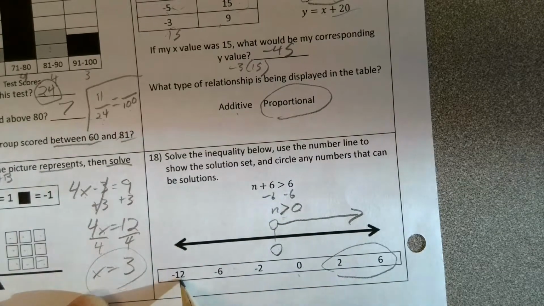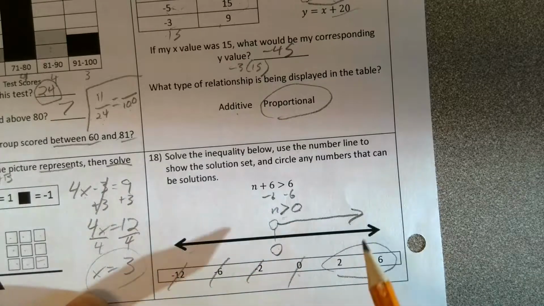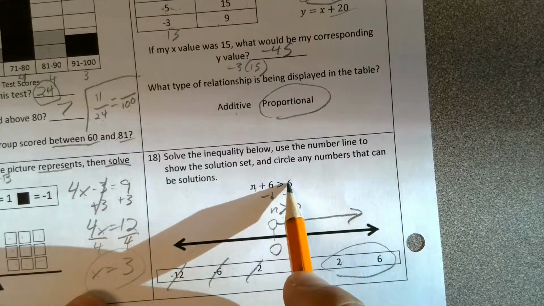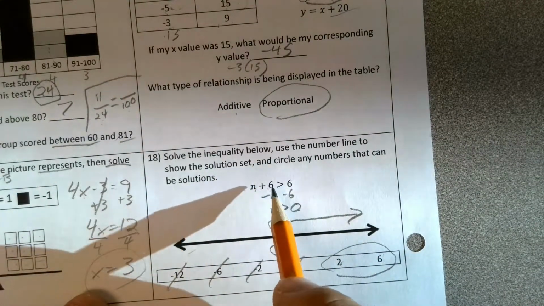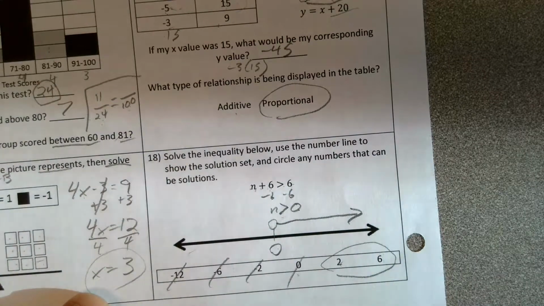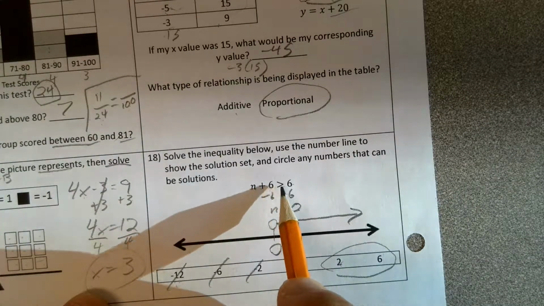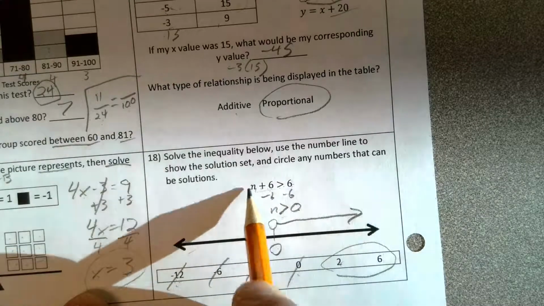0 will not. -12 would be somewhere down here. None of these are going to work. And think about it. If you put a 2 back in here, 2 plus 6 is 8. Is 8 greater than 6? It sure is. If I put a 6 here, 6 plus 6 is 12. Is 12 bigger than 6? It sure is. If I put a -12 here, -12 plus 6 is -6. Is that greater than 6? No. That's why these don't work. None of them make this statement true.